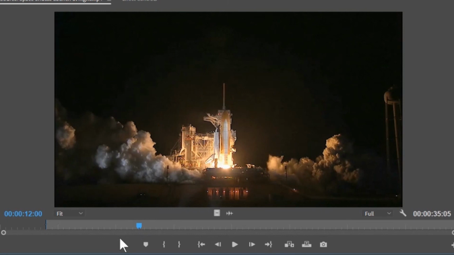Now we're at our 12 seconds. This is the last frame we want to keep in our sequence. So we're going to click our mark out button, which is the third button from the left by default. Again, if you hover over it, you should see mark out. We go ahead and click it, and we have our mark out set in our little miniature timeline there.